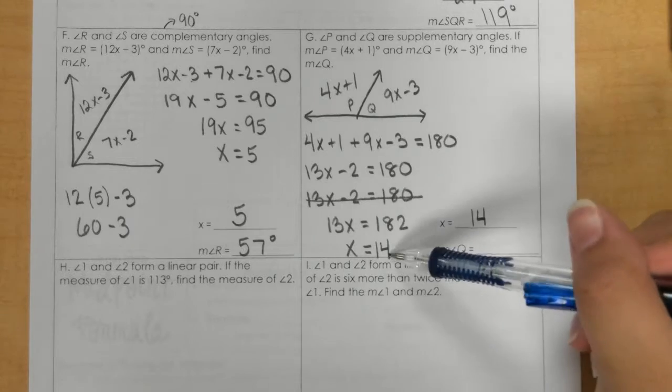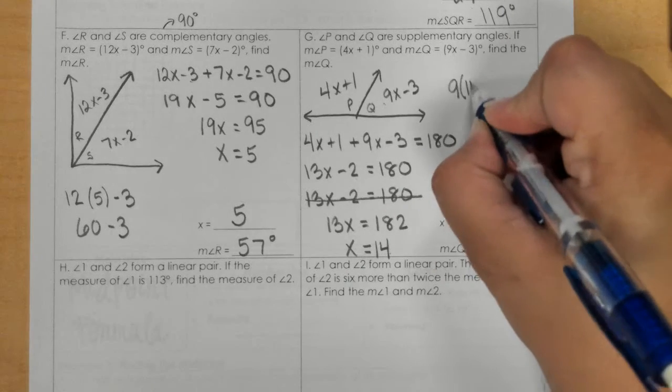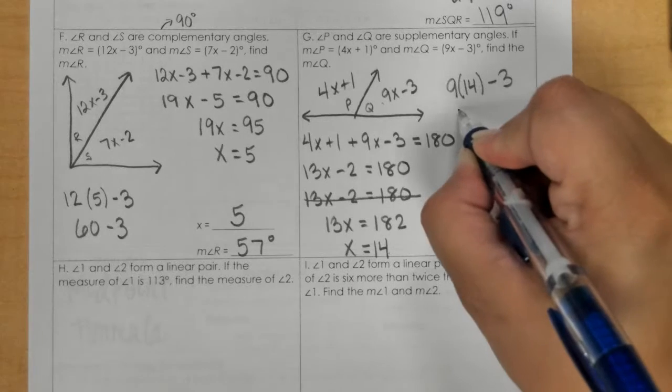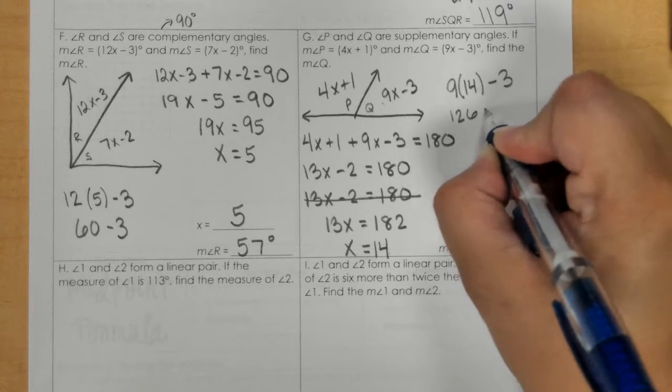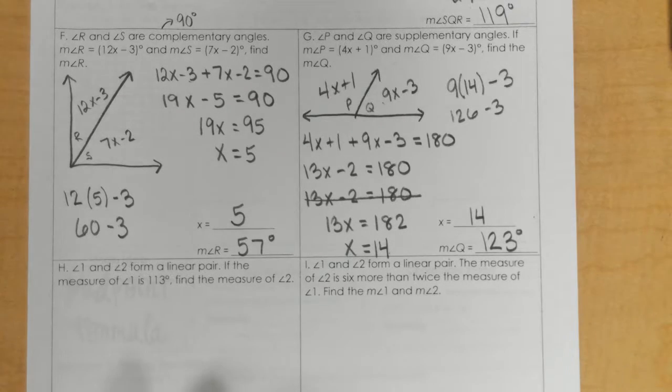Then I plug that back into angle Q, and that would be 9 times 14 minus 3, which is 126 minus 3. So 123 degrees.